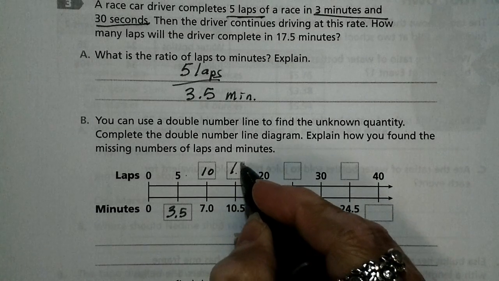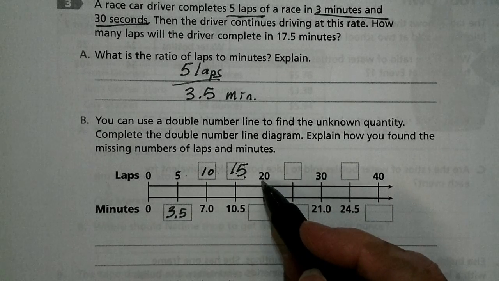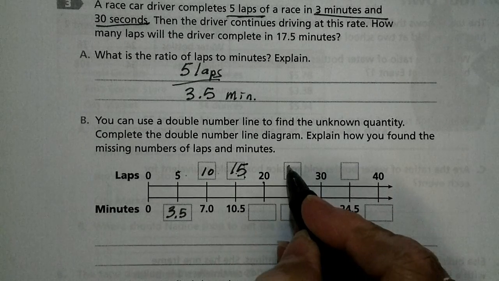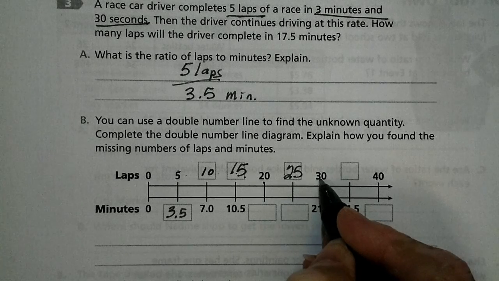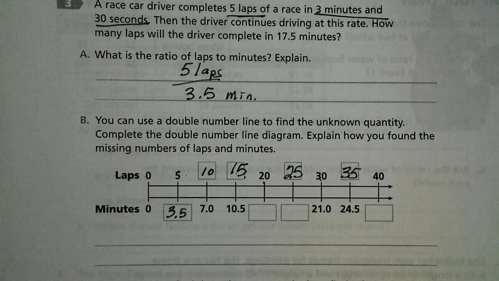15. Yep. And so my pattern continues, right? So 5, 10, 15, 20, 25. Yep. 30, 35. All right.